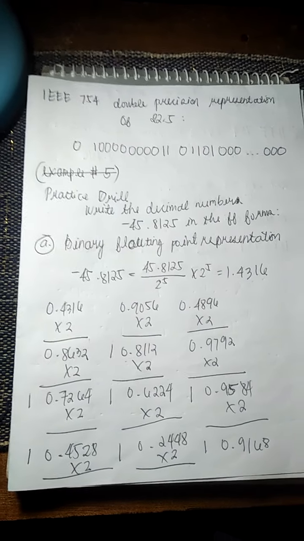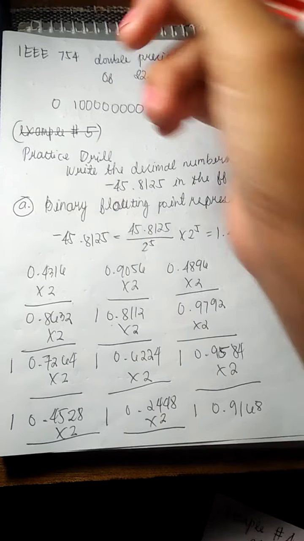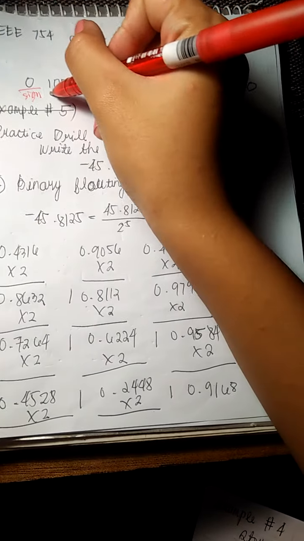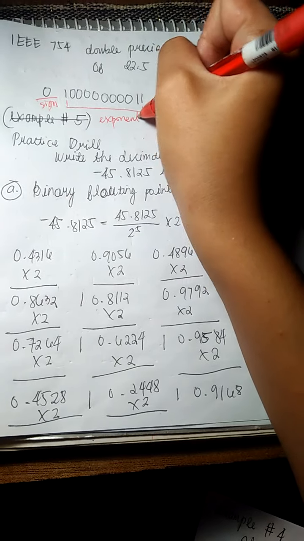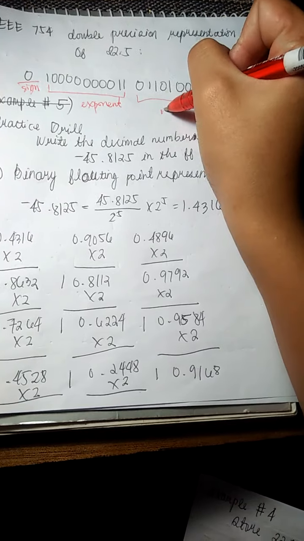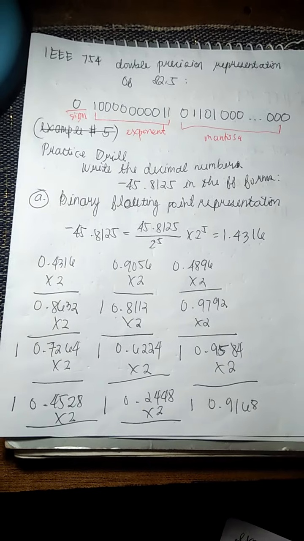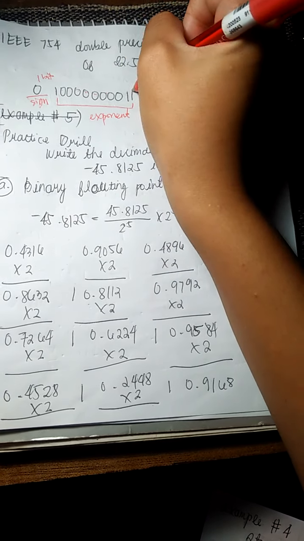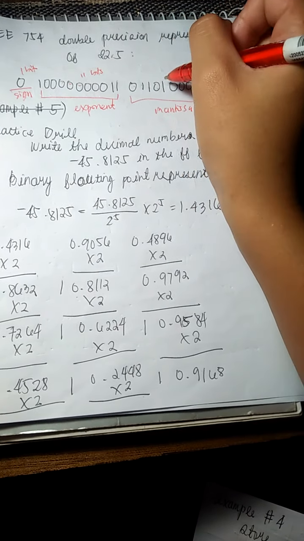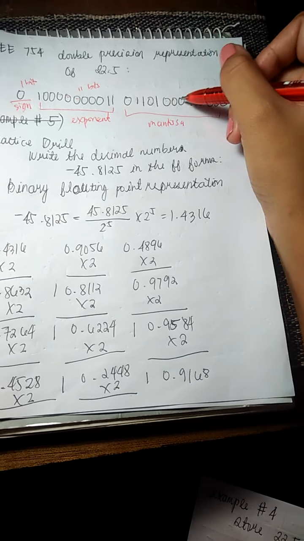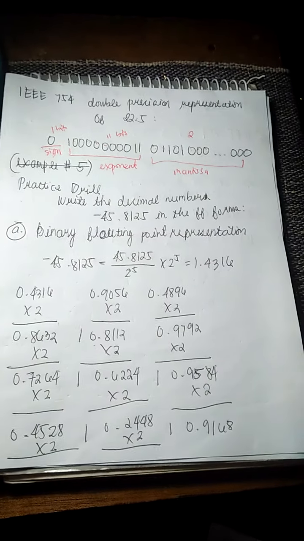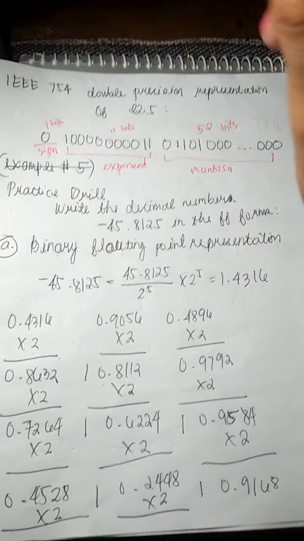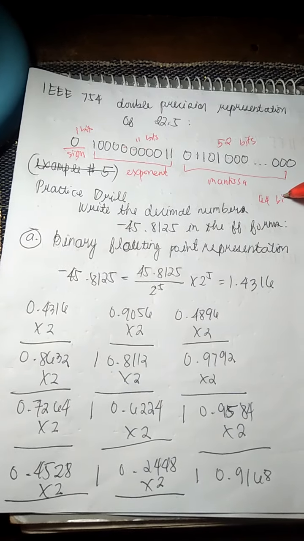So the IEEE 754 double precision representation of 22.5 is: 0 for the sign since it is positive, then the exponent from earlier, and then the mantissa. The sign is 1 bit, the exponent is 11 bits, and the mantissa is 52 bits. In total, 64 bits.